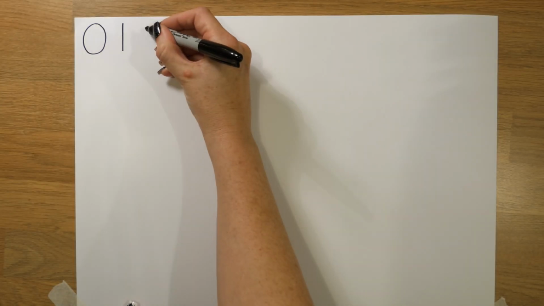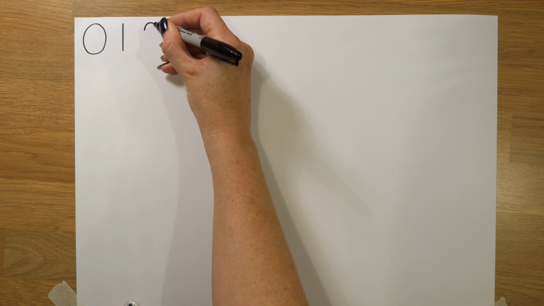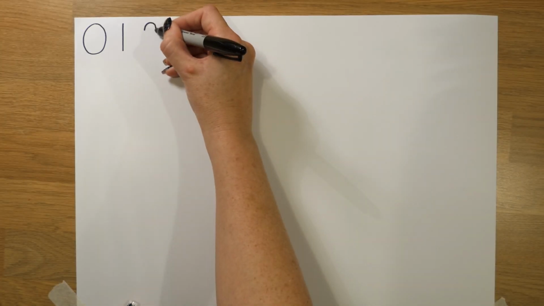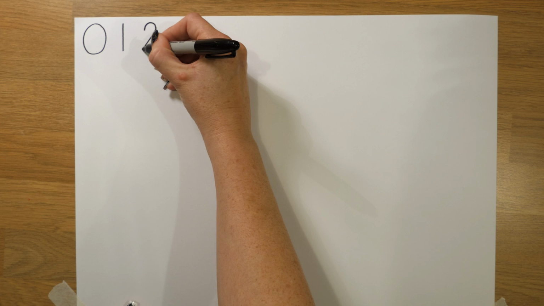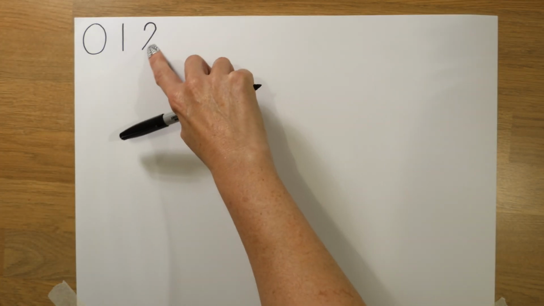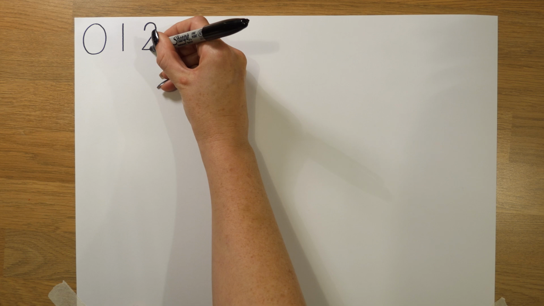The next biggest number is number 2. So we're going to make a line that goes up and around, a bit like a sad face, or a bit like the handle of an umbrella. And then we're going to go a diagonal line. Diagonal means that it's pointing at the corner. So you can see that my line is pointing at the corner of the page. And then I'm going to do a line that goes straight across, just like that.